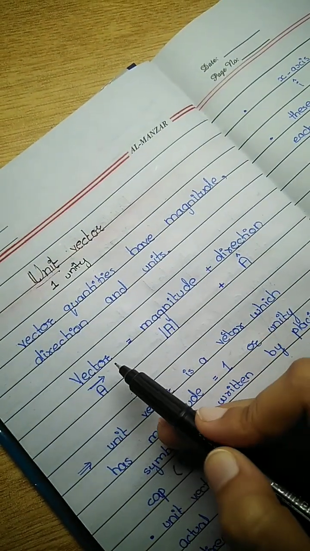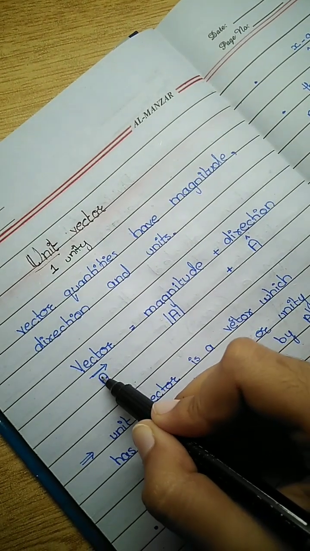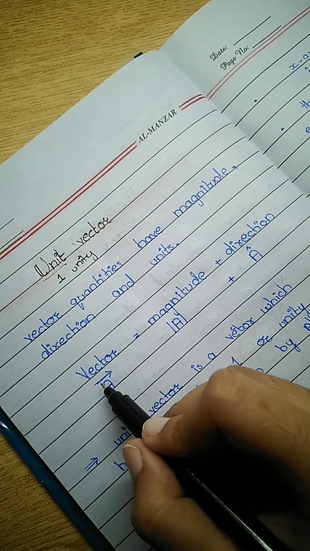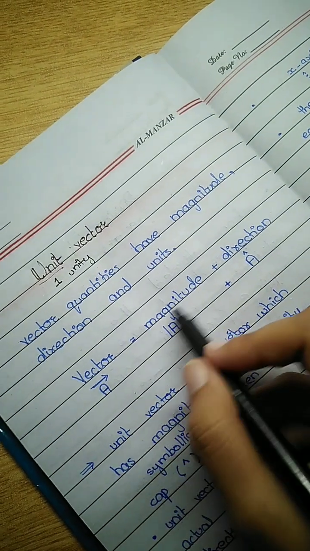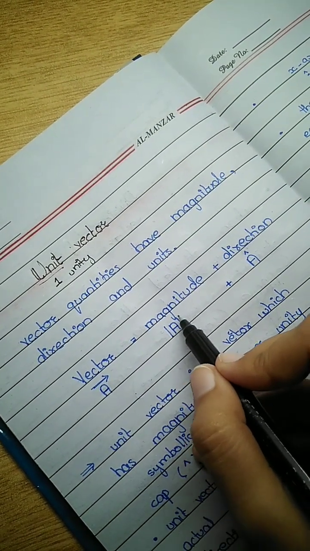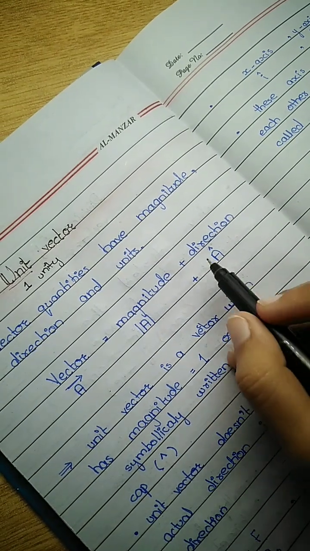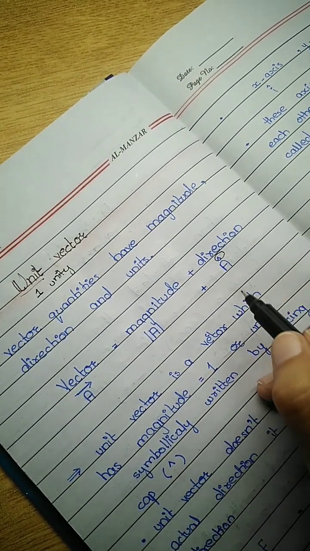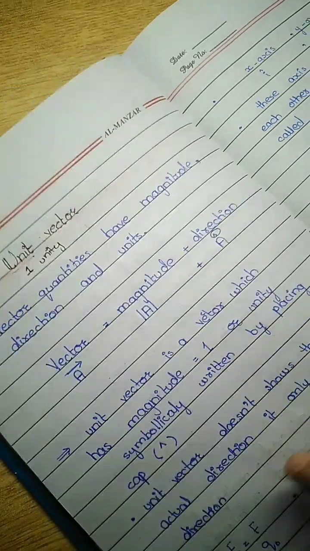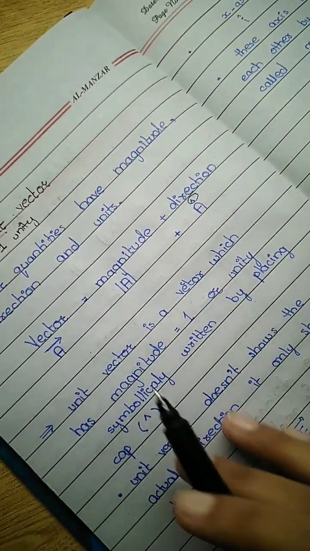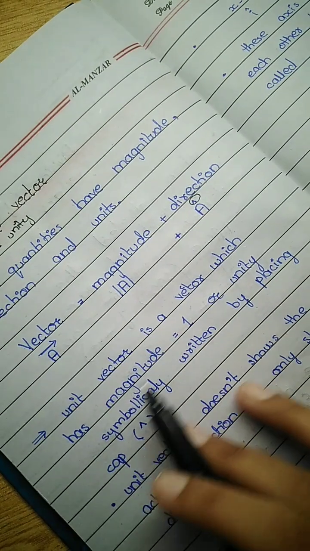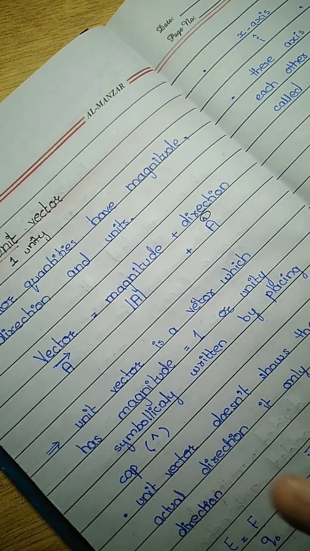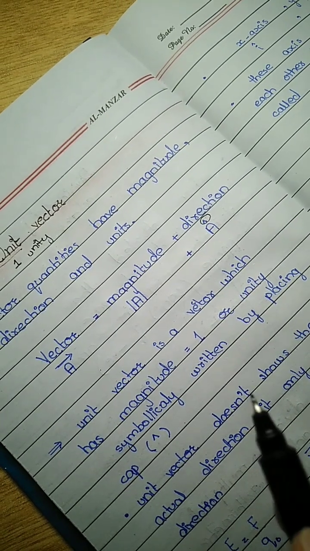Now what are the vector? A vector is represented as A with an arrow on the top, that's the identification of the vector. Magnitude is written in mods, magnitude and direction. Now here's something new. Now we will just discuss what it is. A unit vector is a vector which has magnitude 1. As I said, unit is considered as the 1.